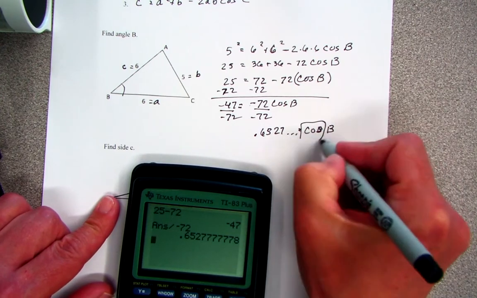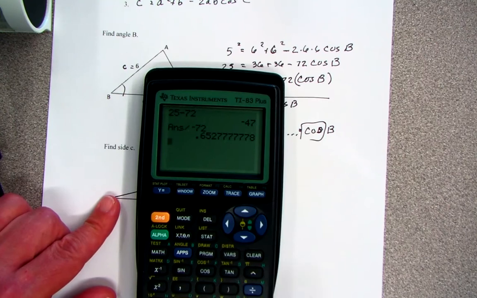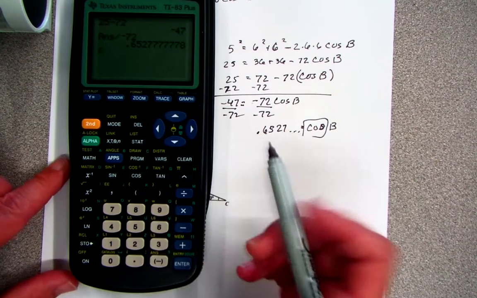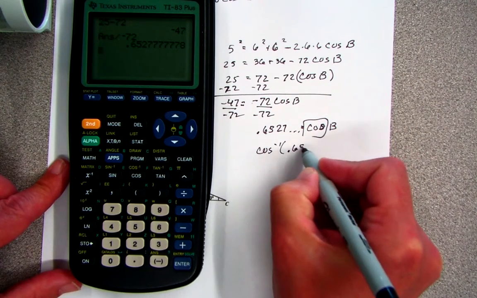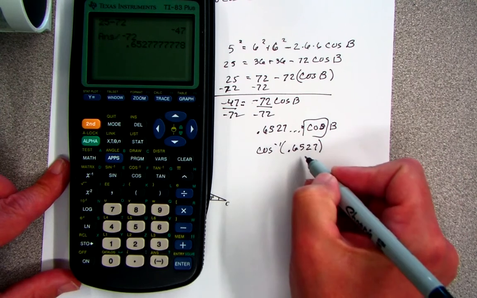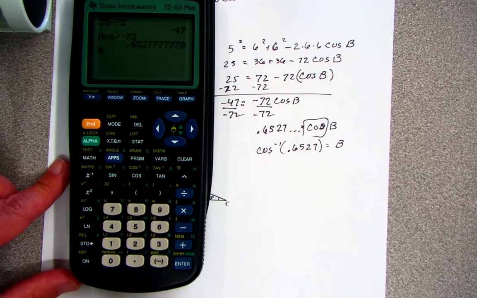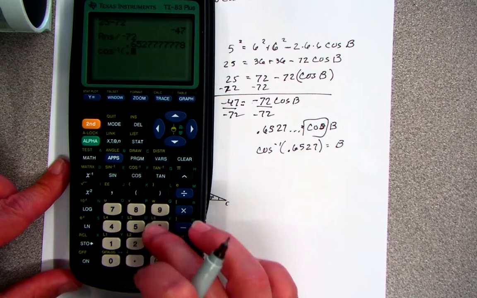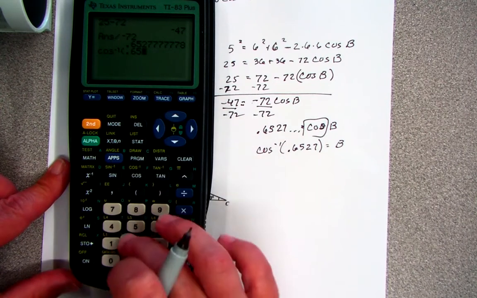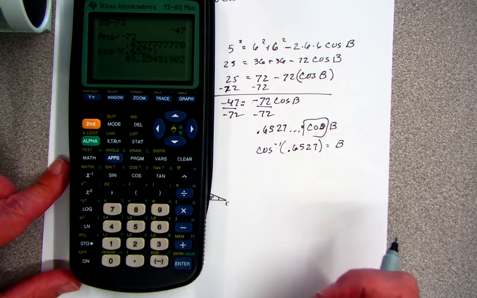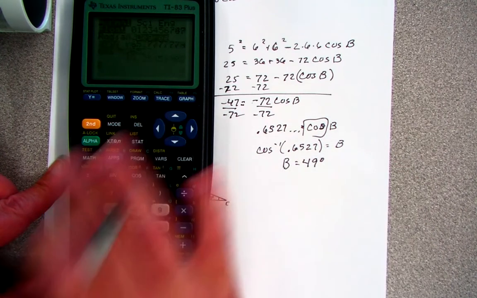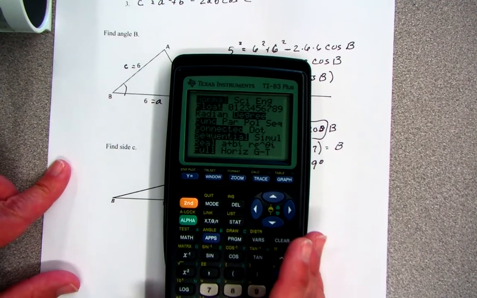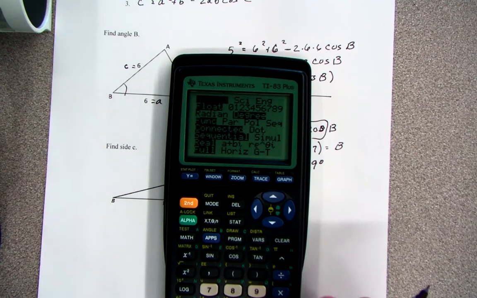To undo this cosine, you're going to need to remember this key that you used with right triangle trig. This key right here looks like cosine with a little negative 1. We'll say, given the value, which is the x-coordinate off the unit circle, can you find me the angle measure that produced that? I'm going to round this a little bit. It looks like the angle measure is about 49 degrees. How do I know it's degrees? Make sure your mode puts you in degree mode before you start. You'll need a calculator for trig functions.